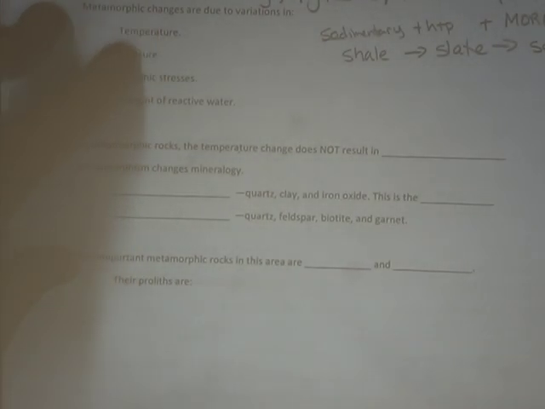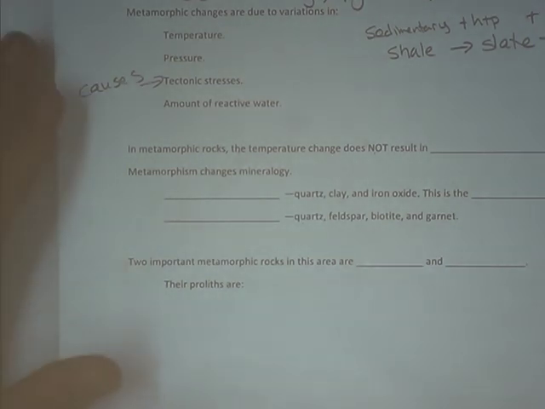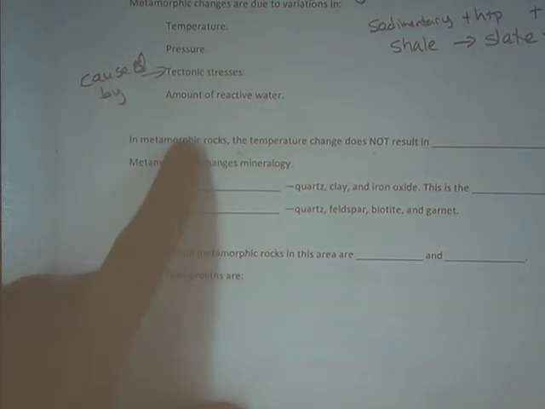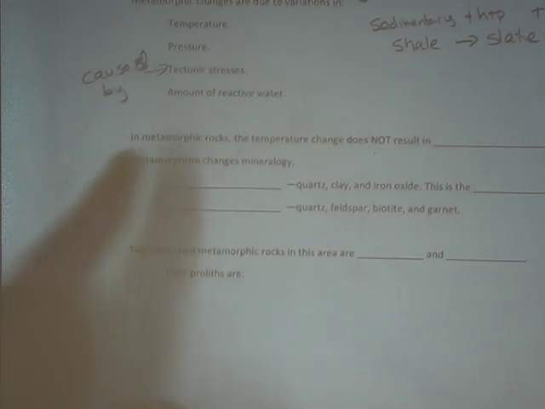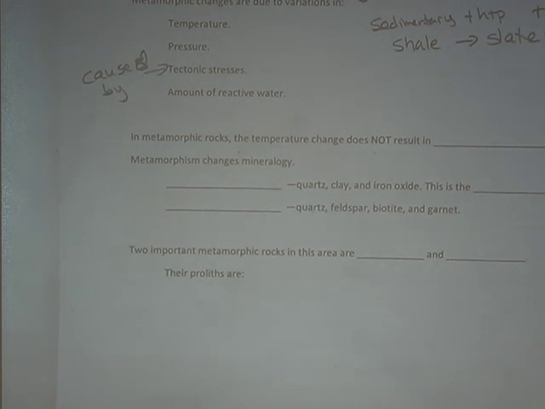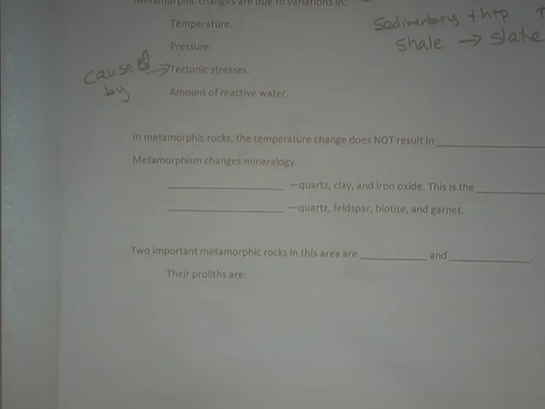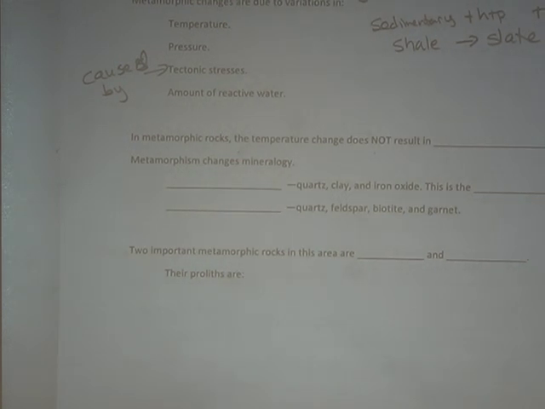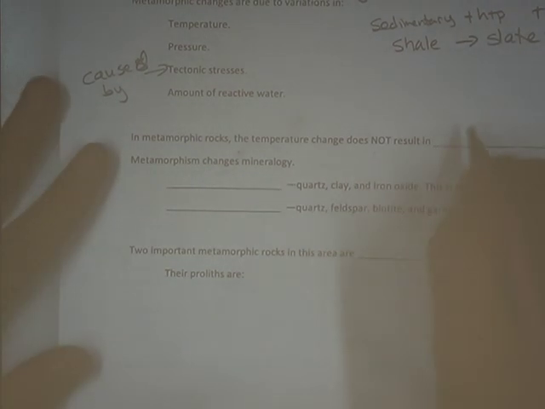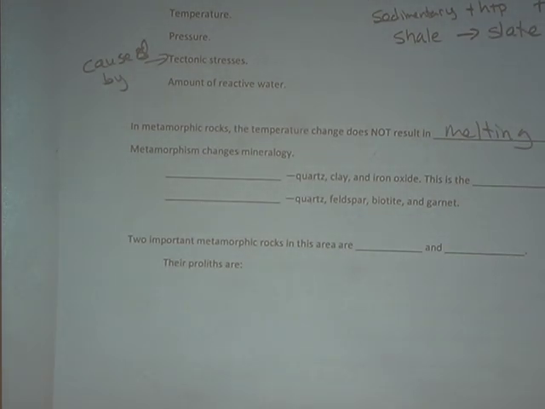So, metamorphic changes are due to variations in temperature and pressure, and these are often caused by tectonic stresses. And different kinds of rocks will form in the presence or absence of water. So there are some minerals like hornblende, like we'd see in a serpentinite, that you're not going to see if you don't have water involved. They mentioned that very briefly in the video that we watched on the snow day. Okay? So, in metamorphic rocks, the temperature change does not result in melting. And metamorphic changes can, although don't always, result in changes in mineralogy.